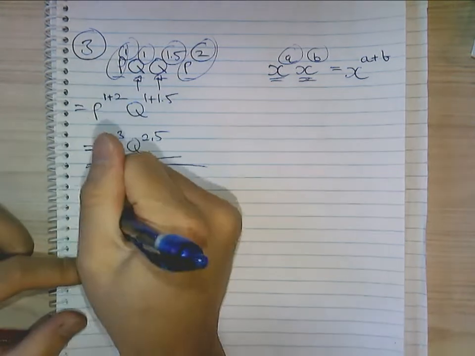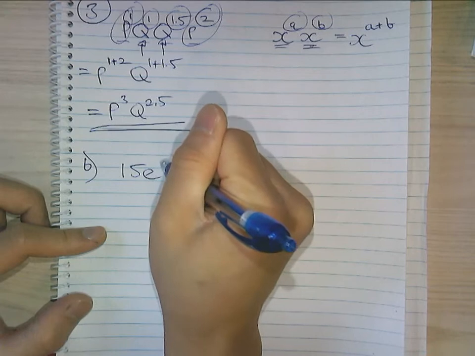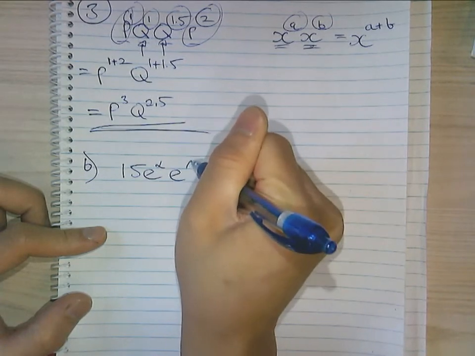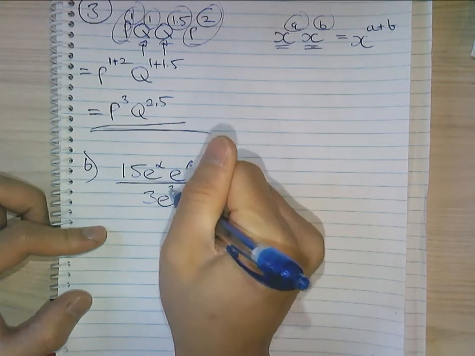We got part B here. We got 15e to the power of alpha, e to the power of beta divided by 3e to the power of 3 is equal to.